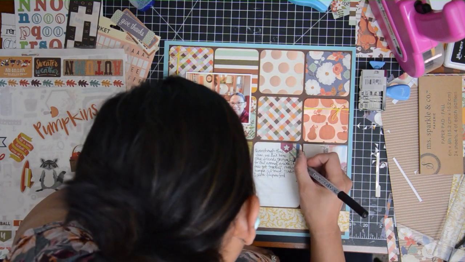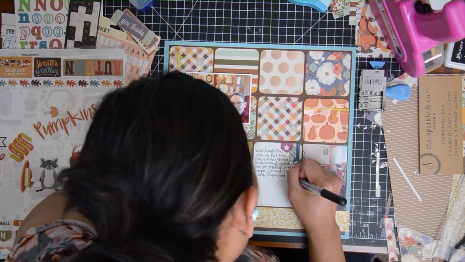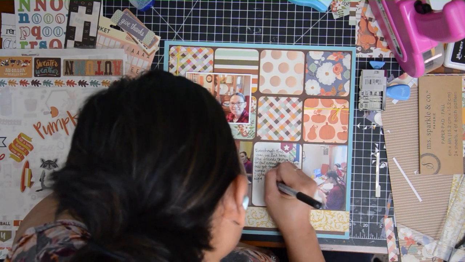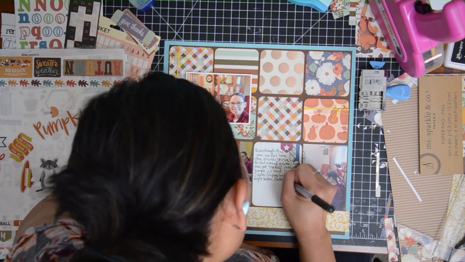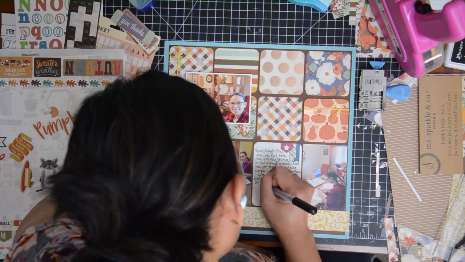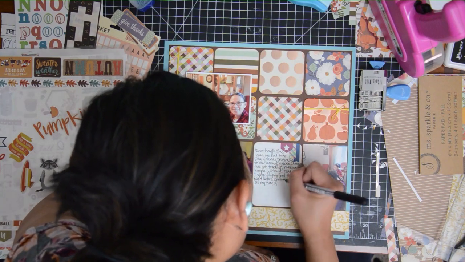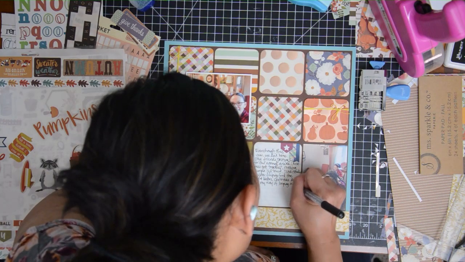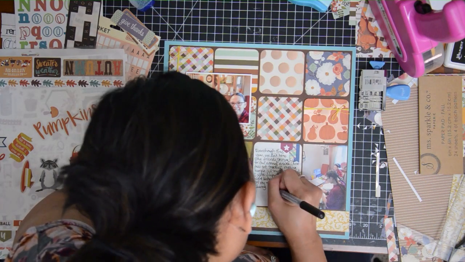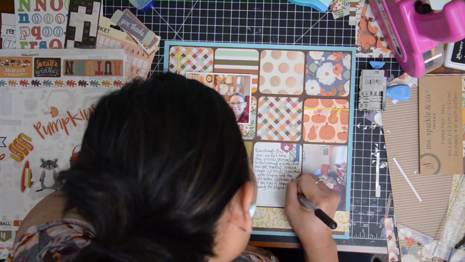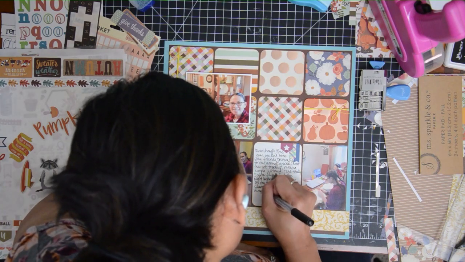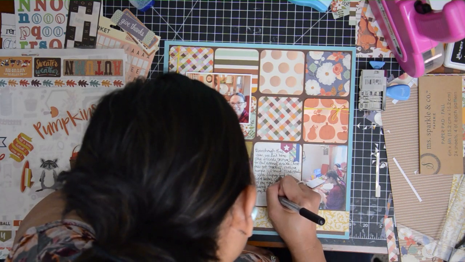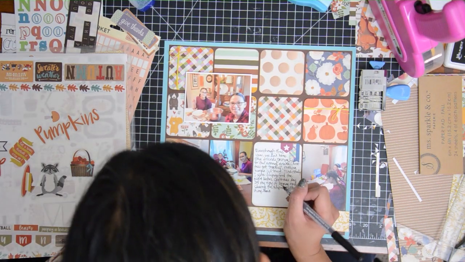I am handwriting my journaling. I know this is going to be new for me for this series because if you've been watching for a while, you know that I like to prep a lot of the process of my scrapbooking, and part of that is mass typing my journaling so I can just cut and paste those blocks.